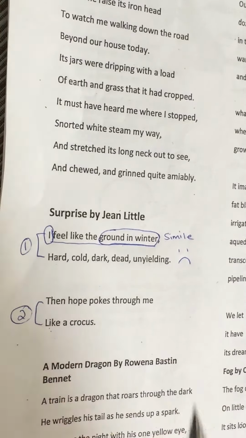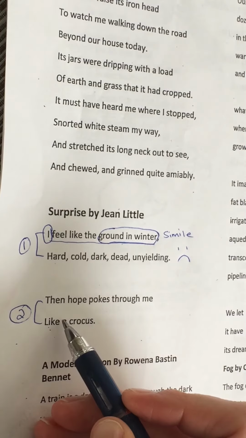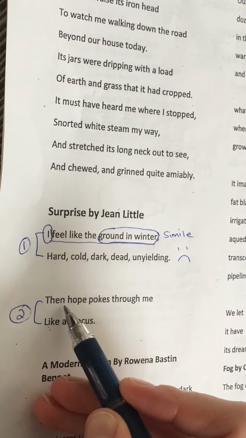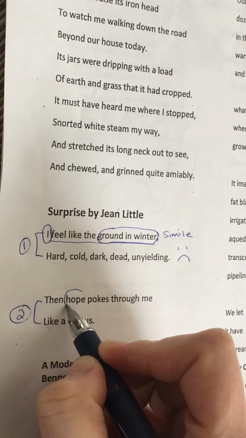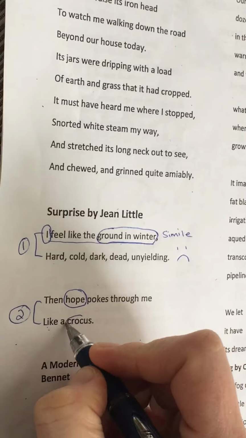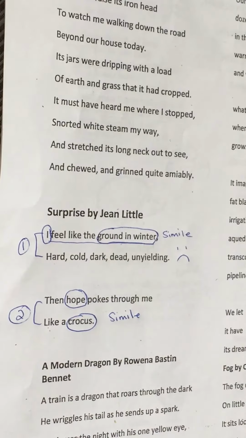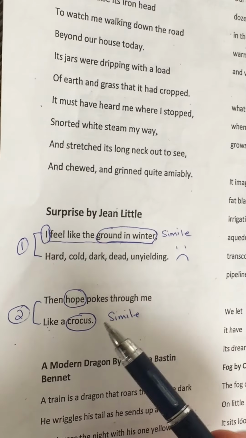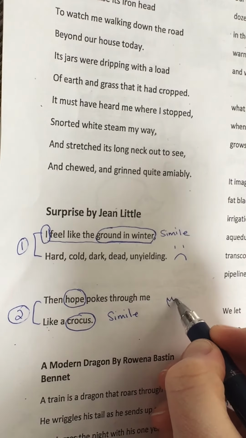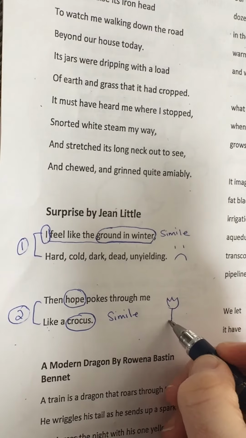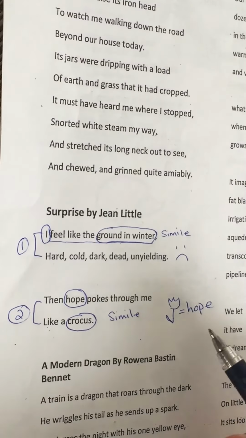So I see that word like again. All right, so is this a simile? Are two things being compared? Hope pokes through me. So the person is feeling hope, and hope pokes through like a crocus. So there's another simile. And I wasn't sure what a crocus was, so I looked it up. And just on Google Images, I saw that a crocus is a flower. So I'm going to draw a picture of a flower. And the flower is equal to hope. So the person now is feeling some hope.